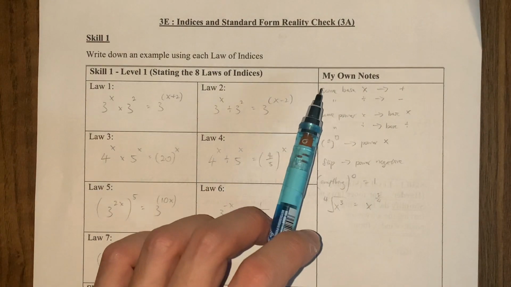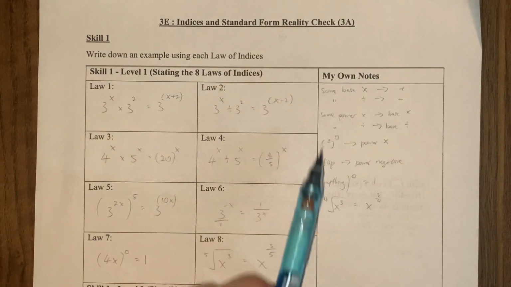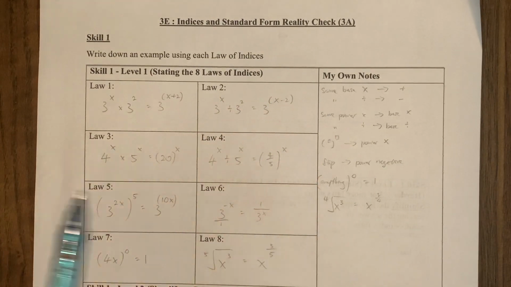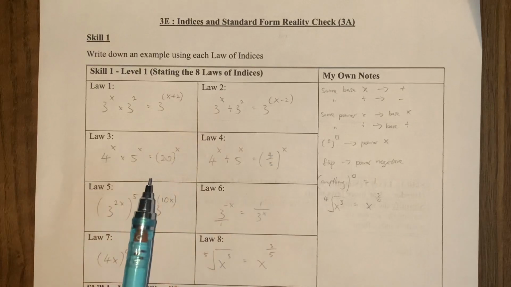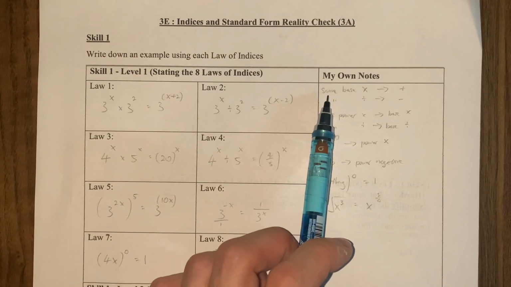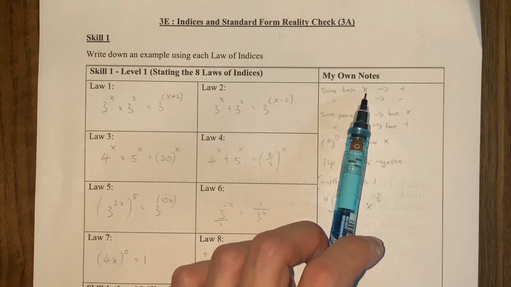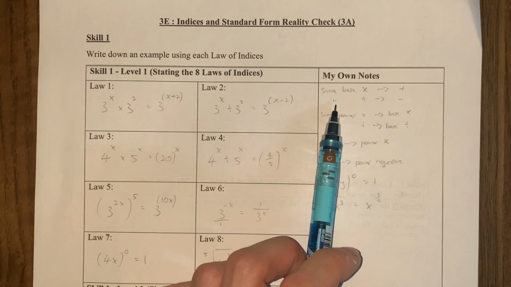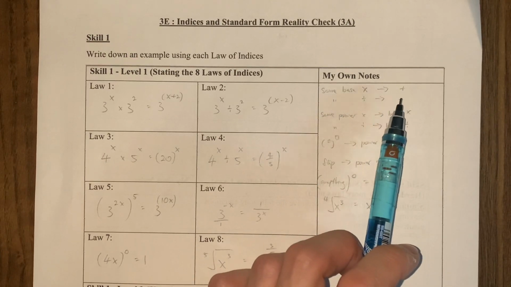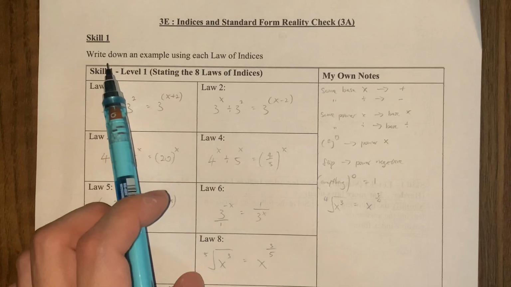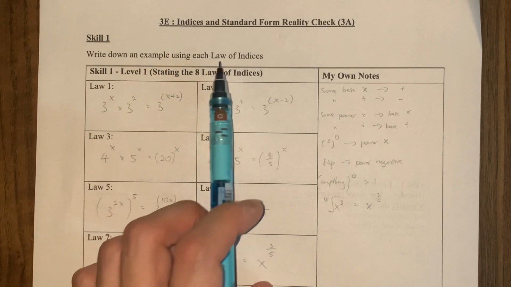So you can see that in my notes here, I wrote it in my own way of remembering, because there's so many of them, you can't remember everything. So you can see that what I write here is same base, if they times together the power will plus. That's how I remember it. So same base divide the power will minus. So you can see that I wrote an example here, right? So that's the point. Write down an example using each law.